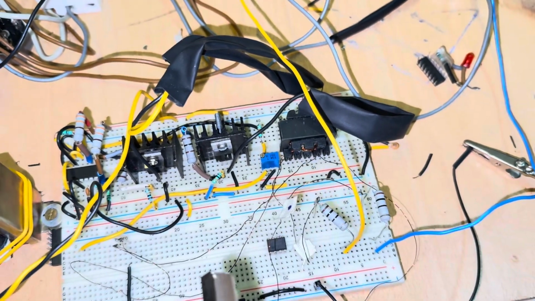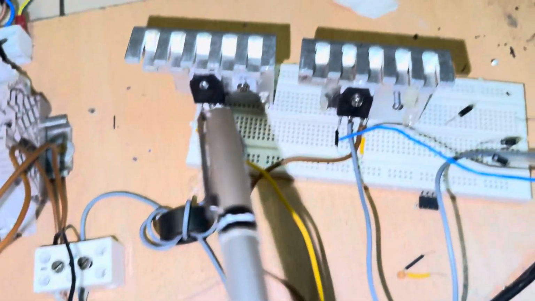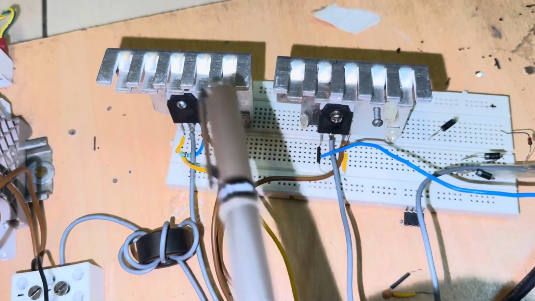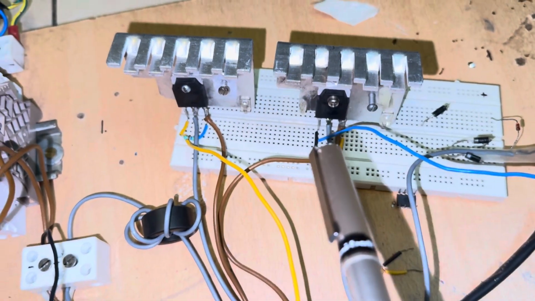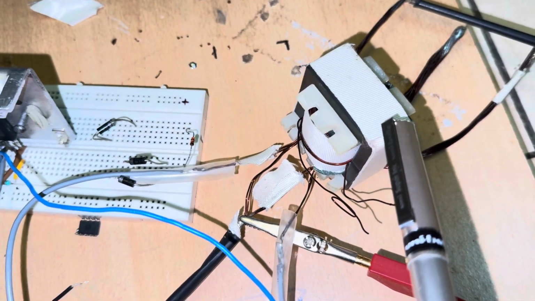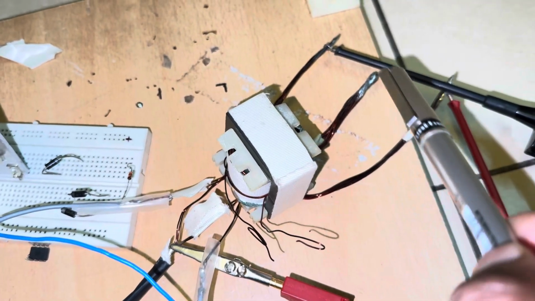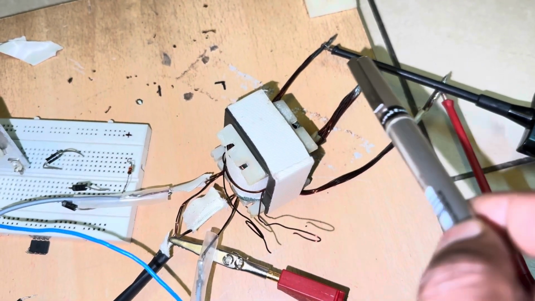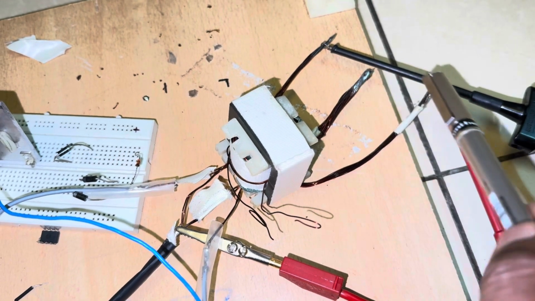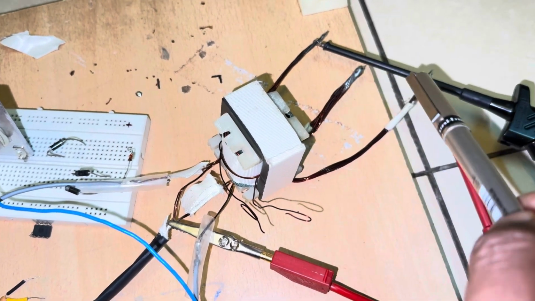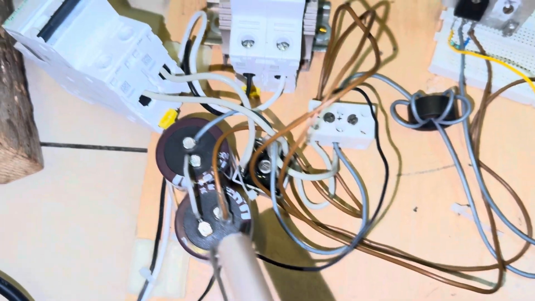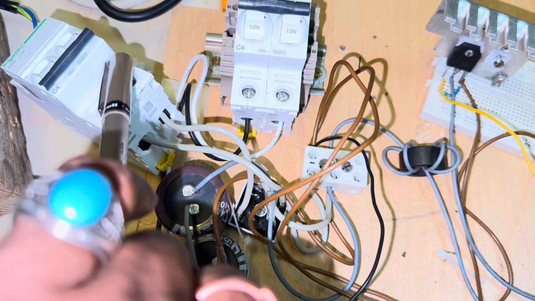Output of this pulse transformer is fed to these power IGBTs. These power IGBTs are mounted on two heat sinks, and they are finally firing this power transformer. Final output is obtained at the secondary of this transformer. You can see here the multimeter probes are connected. So from the secondary of this transformer we can get 35 volts AC supply, and my supply voltage is 240 volts DC. 240 volts DC is received here.